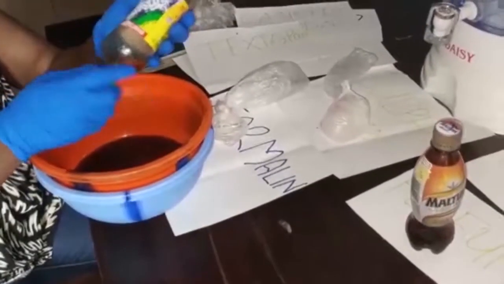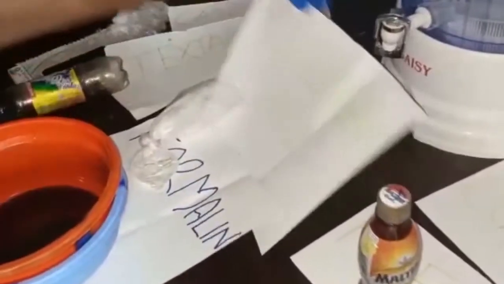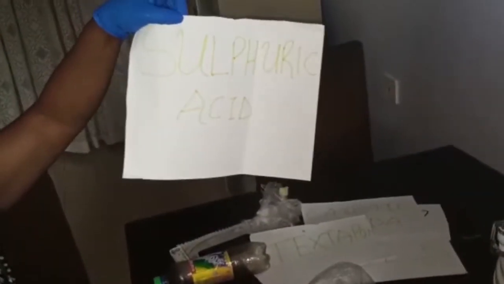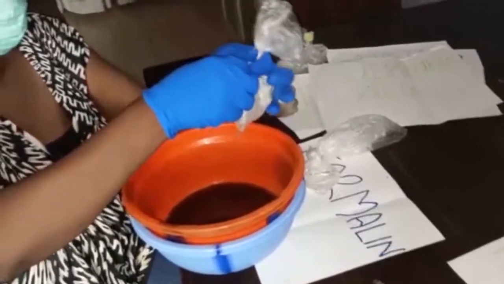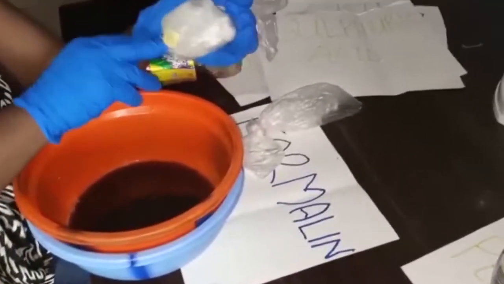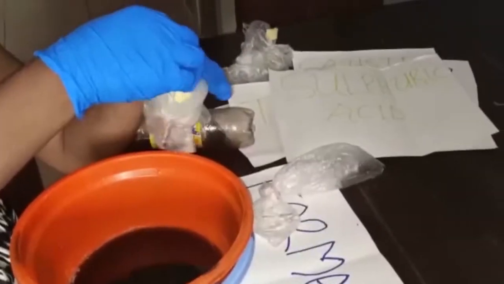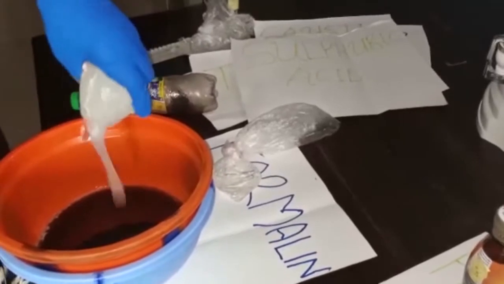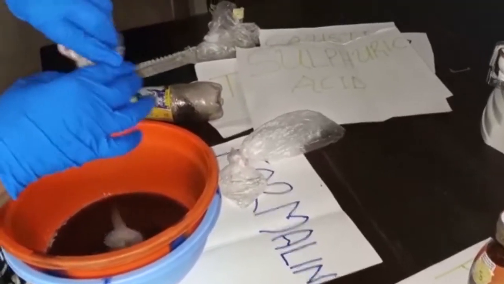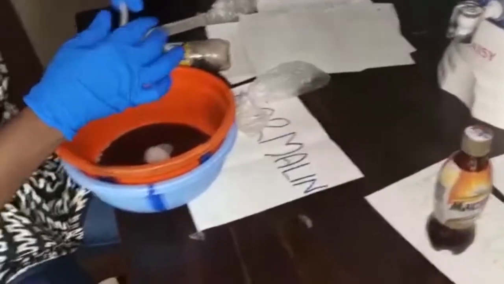Now that that has been done, you get your sulfuric acid. You put it into the Texapon. Please don't forget, no water inside this particular mixture. You pour the sulfuric acid into the Texapon. Sulfuric acid is like Vaseline.